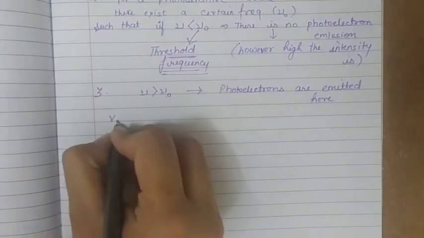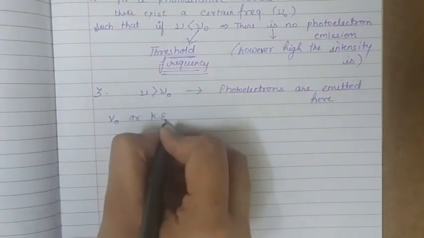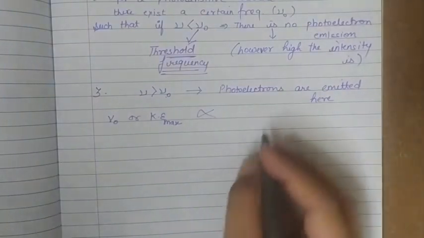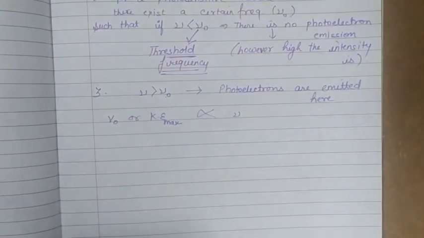Now photoelectric emission is taking place, but in this situation the stopping potential or the maximum kinetic energy of the fastest moving photoelectron directly depends on the frequency of the incident radiation, that is nu.